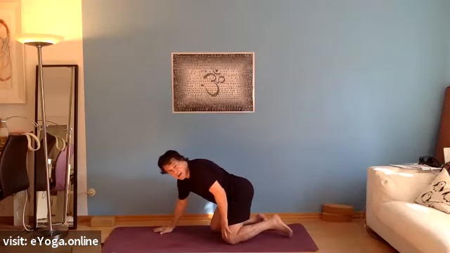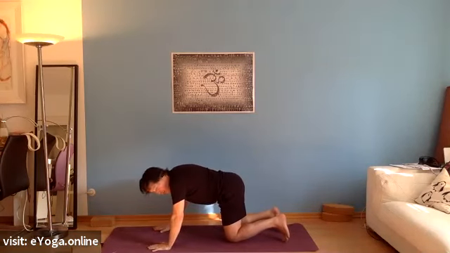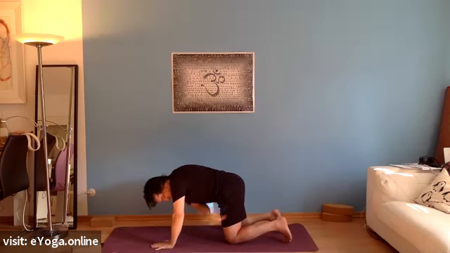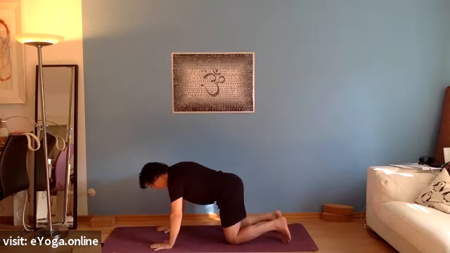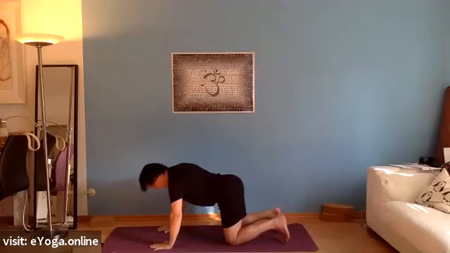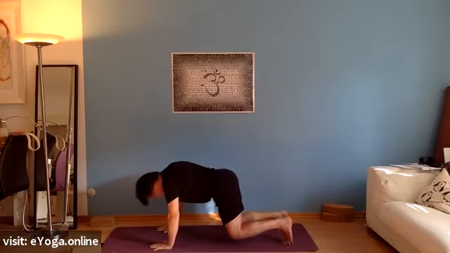And then from here, let's lift our, okay, so we're going to find the usual strong position. Strong hands, elbows over wrists, hips over knees. And then once you've got a nice strong shoulder, so we're not collapsing and we're not pushing like this, nice strong square, then we're going to put our toes down and lift our knees.